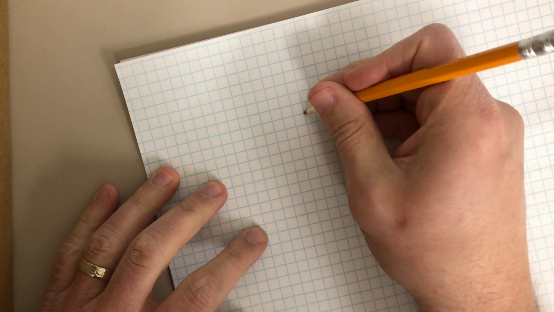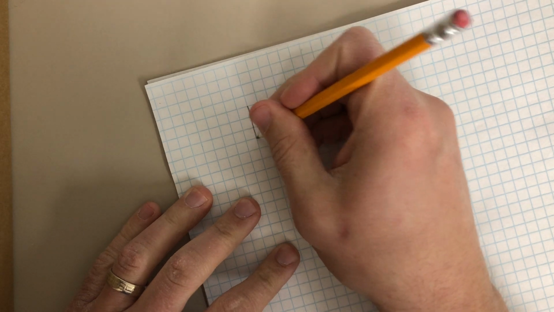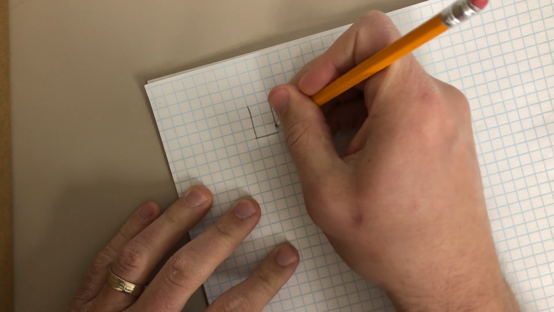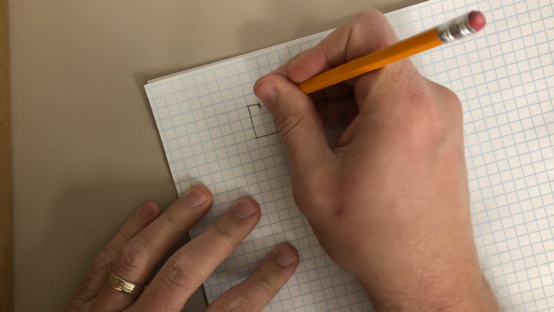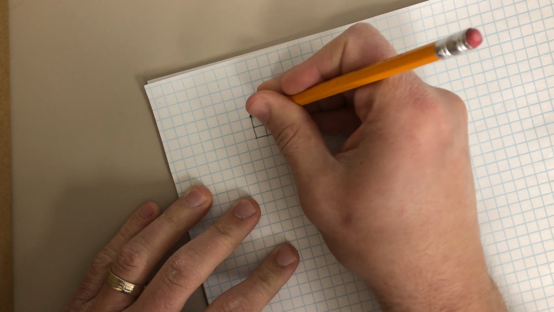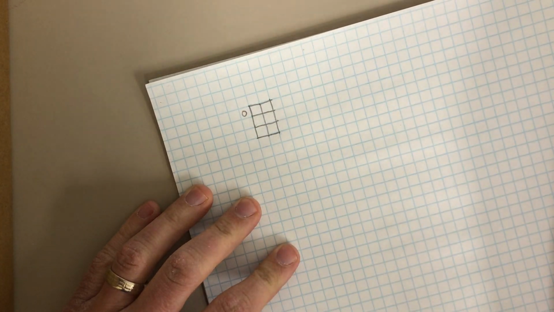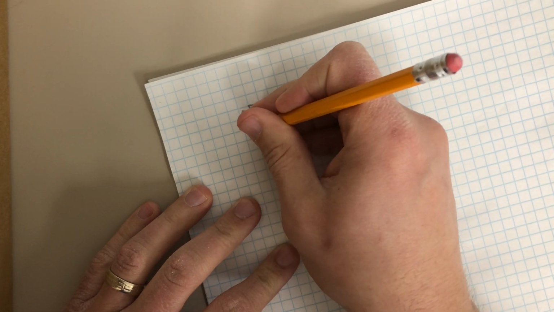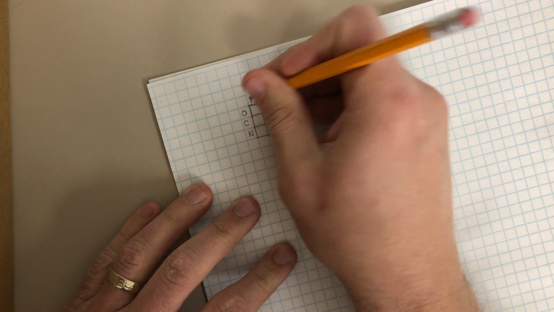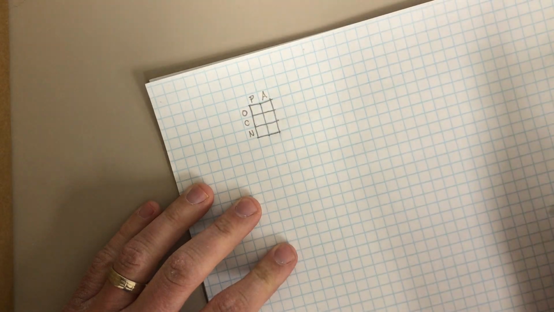So let's take a look at example 1. The country's population increased 15% from 1980 to 1990. If the population in 1980 was 120,000, what's the population in 1990? All right, so we're going to start out by creating a ratio box. This is going to have 6 parts to it. The original, the change, and the new. And we're going to be dealing with percents and actual numbers.